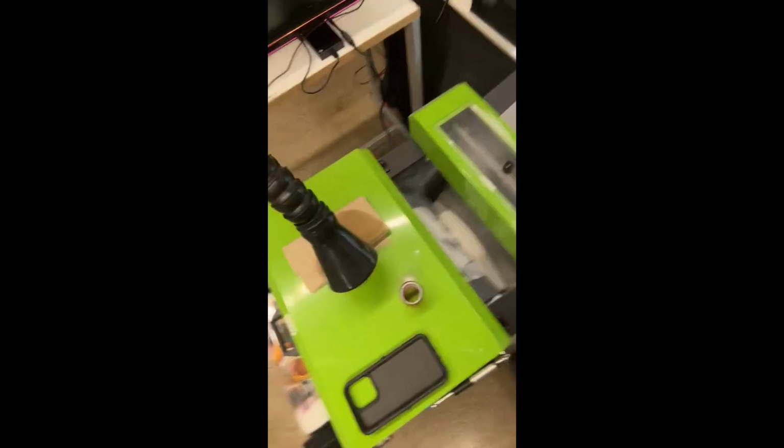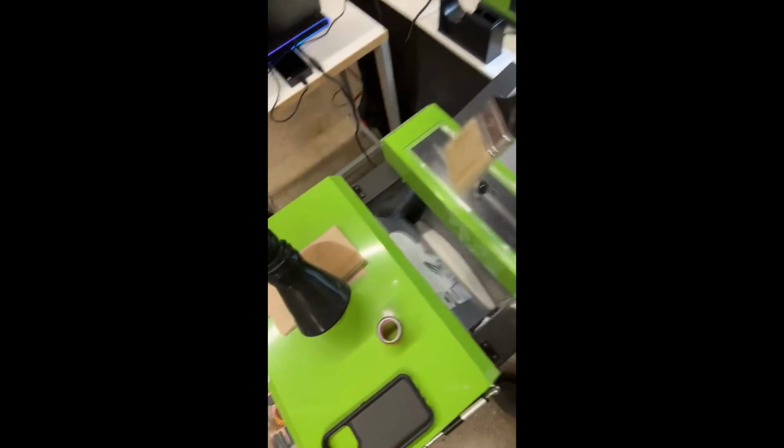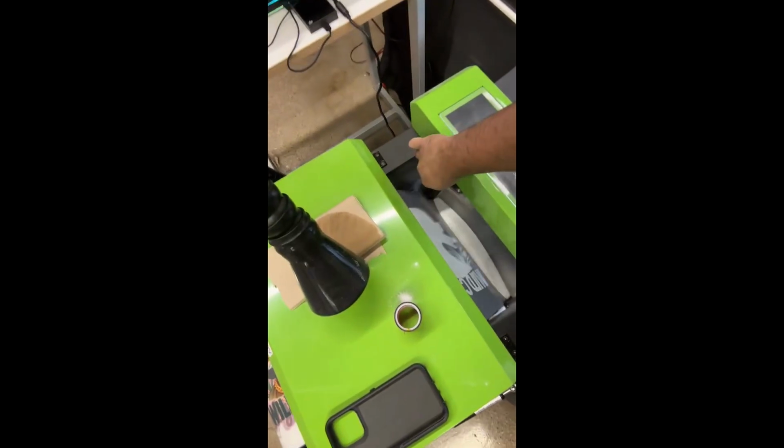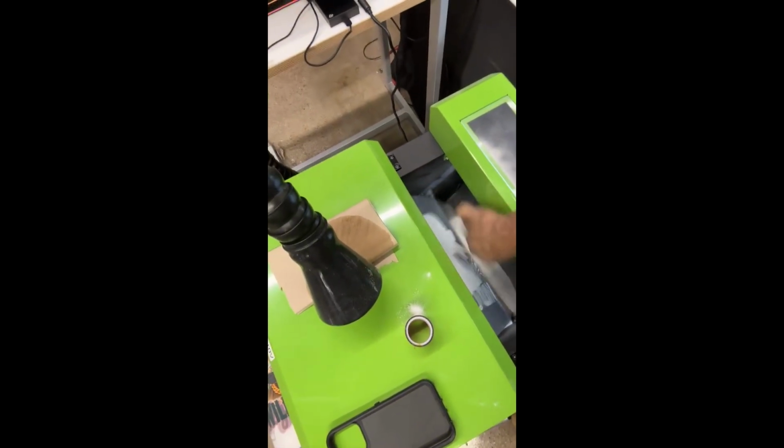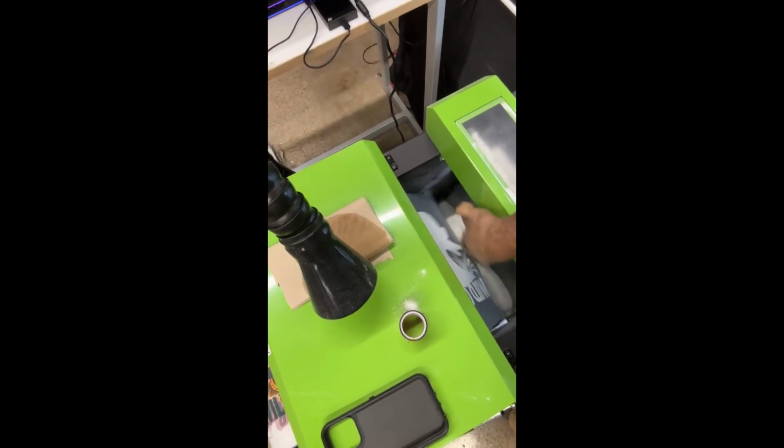Okay, so what we like to do is just take a paintbrush, and after the prints pass, we carefully brush this off. We'll brush this excess powder off of the film, so that it doesn't.